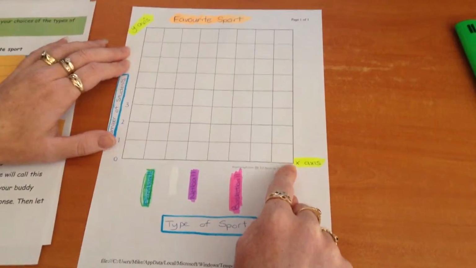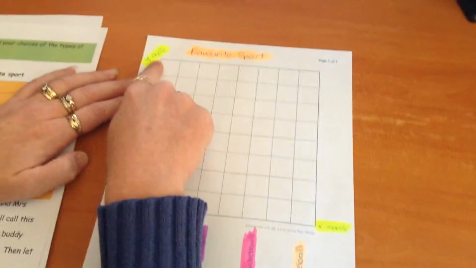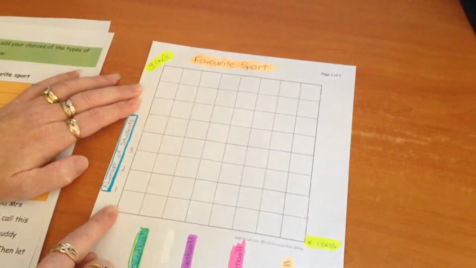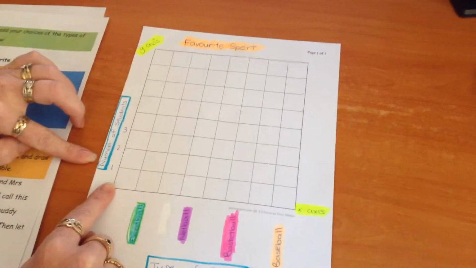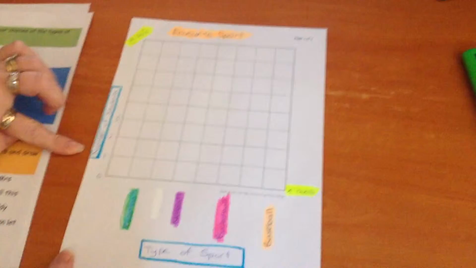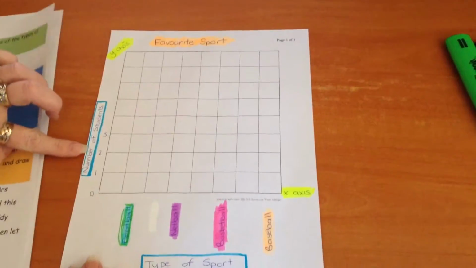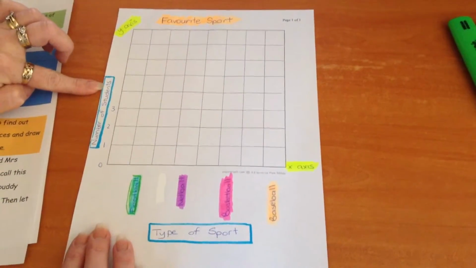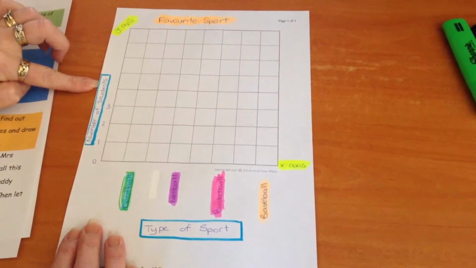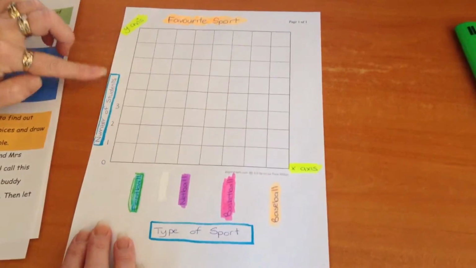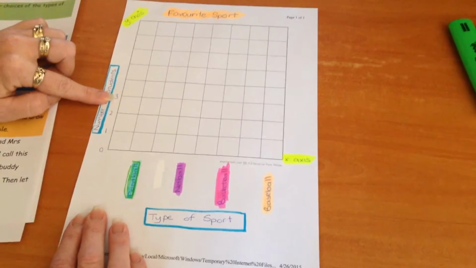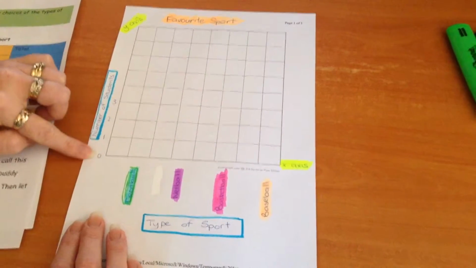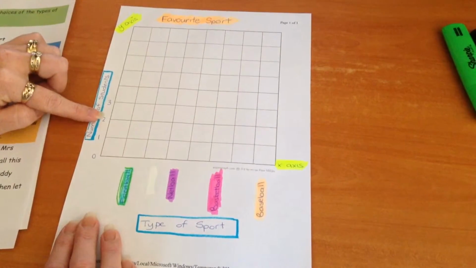Let's look at the y-axis. This is the vertical axis. This axis measures the numerical data. So for this investigation, it is the number of students. There weren't many students in our survey, so the scale is going to just be by ones. So 1, 2, 3.